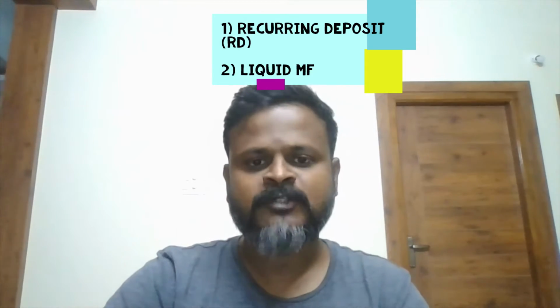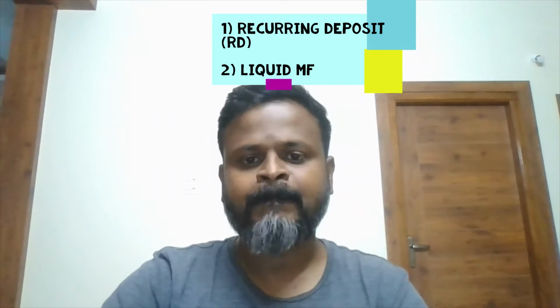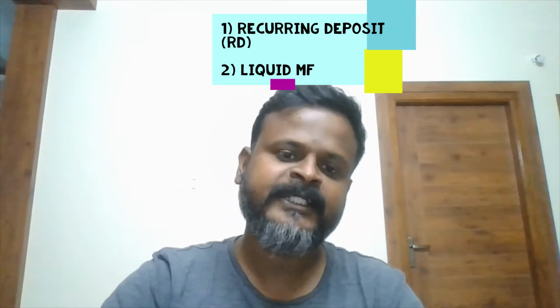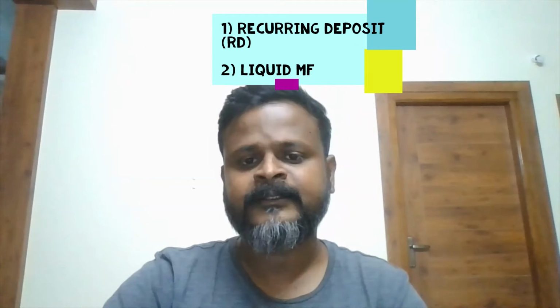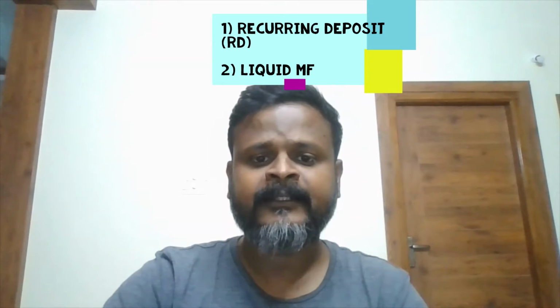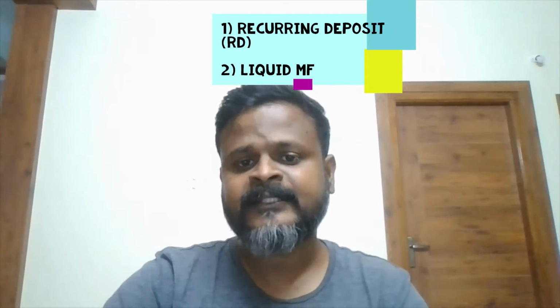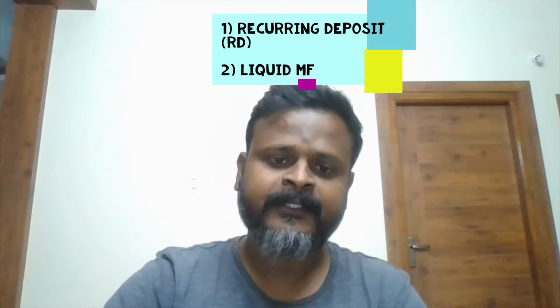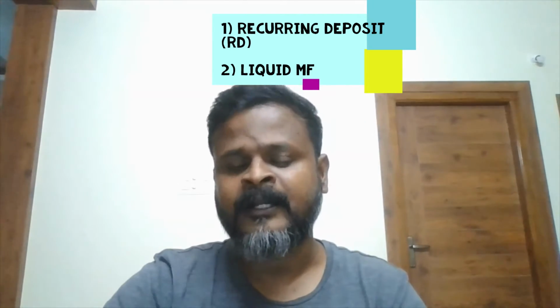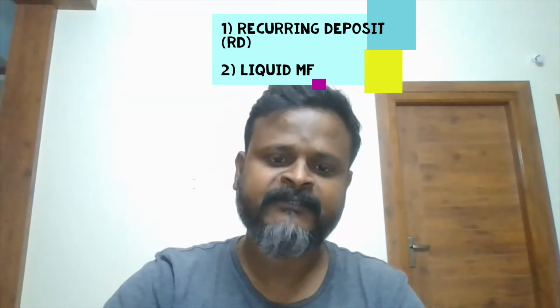Number two, liquid mutual funds. Liquid funds invest the money in bonds that mature anywhere between 3 to 6 months. That means the money is available at any time, it's highly liquid, and the capital is almost protected from loss. Even though there is still a residual risk of losing capital, it is not that high. However, one should check the credit rating of bonds in which the mutual fund invests before making any investment decision.